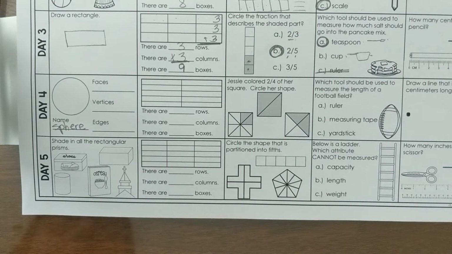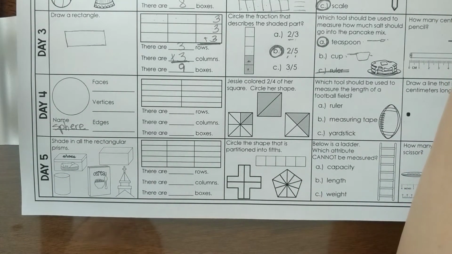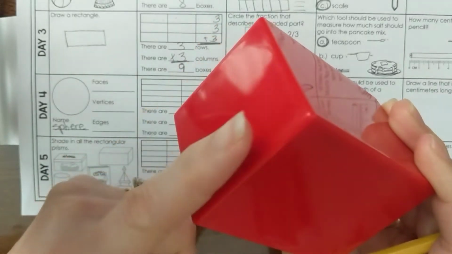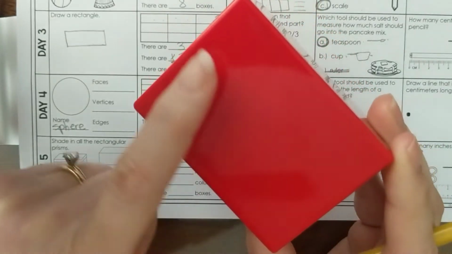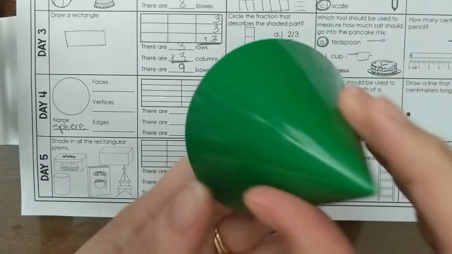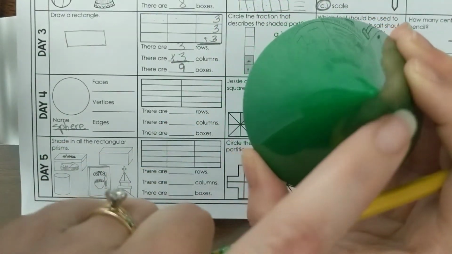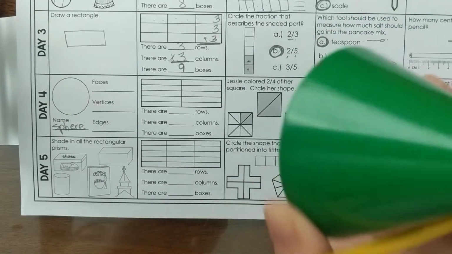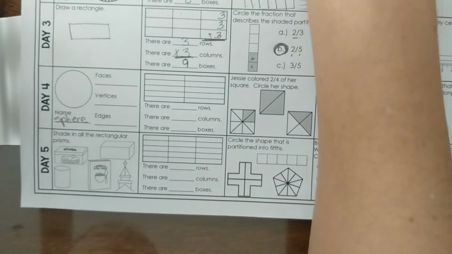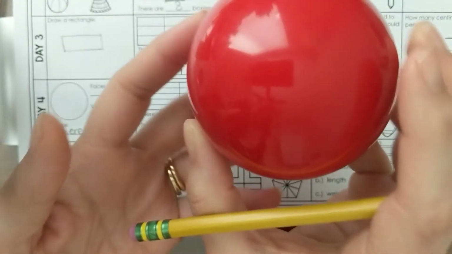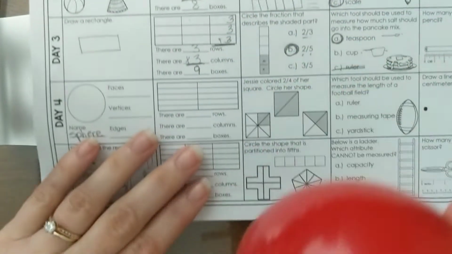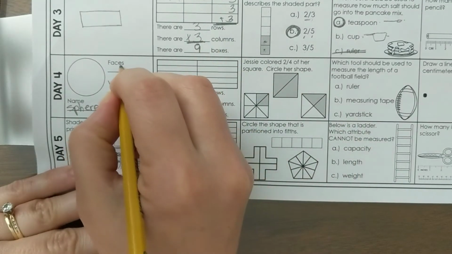Now, faces, as we remember, are those flat sides of a 3D shape. Here's a rectangular prism. This would be a face. This would be a face. It's that flat side. If I look at a cone, okay, I'm not counting this rounded part as a face. This is not flat. Only the bottom is flat in a cone shape. So in a sphere, we do not have any flat sides. It's all rounded. So there are 0 faces.